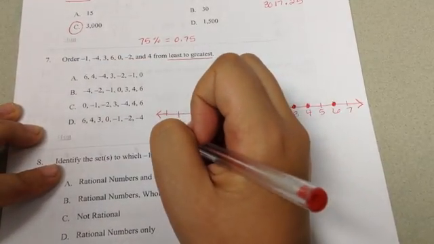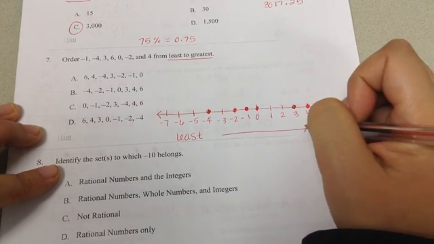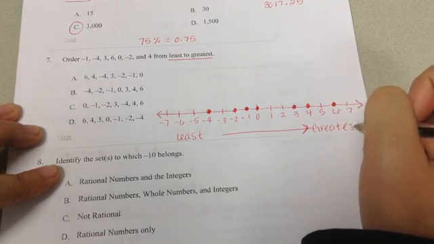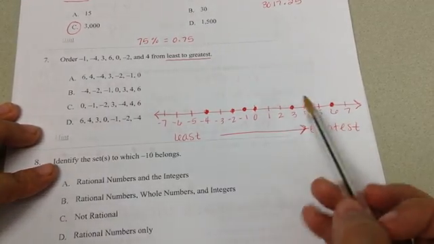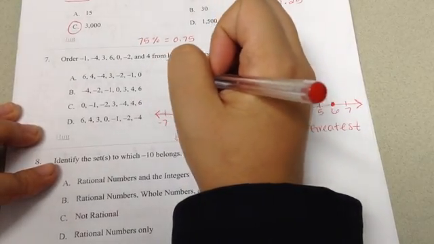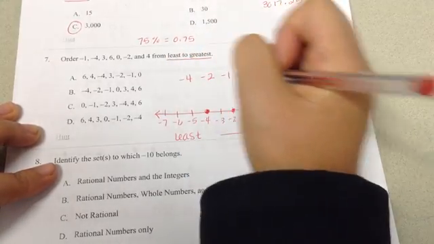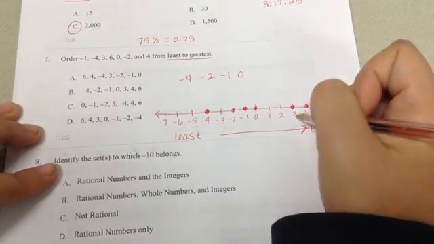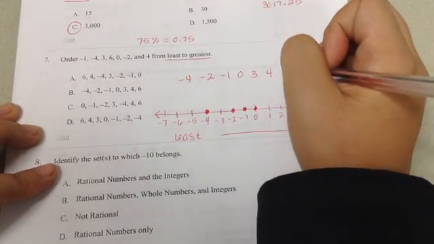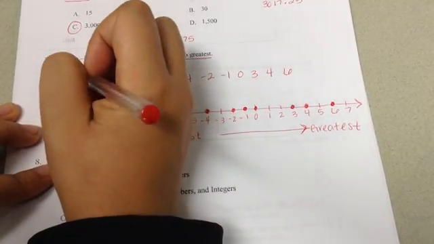So remember, this is least to greatest. So here they want least to greatest, so I'm going to go ahead and pick -4, that's the smallest, then -2, then -1, then 0, then 3, then 4, and then 6. So B is your answer.